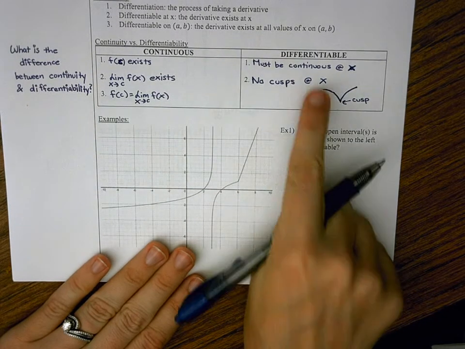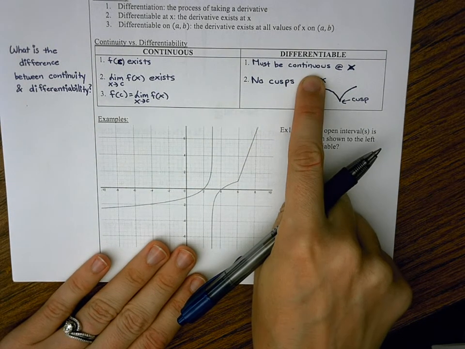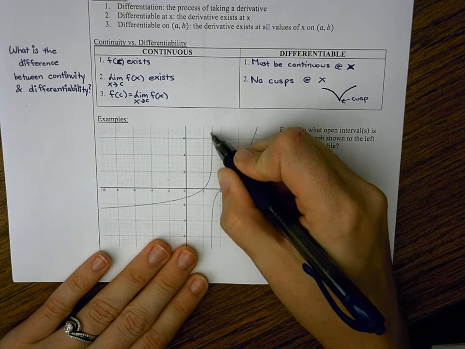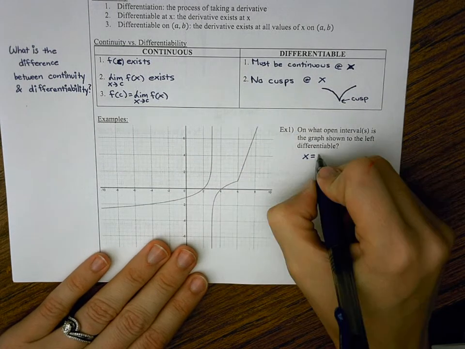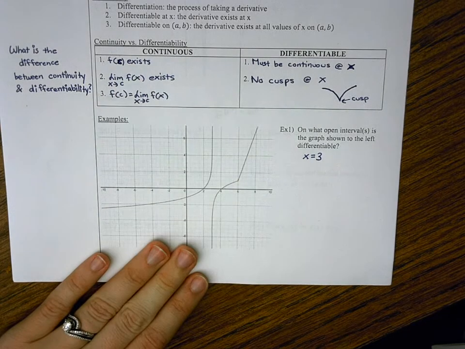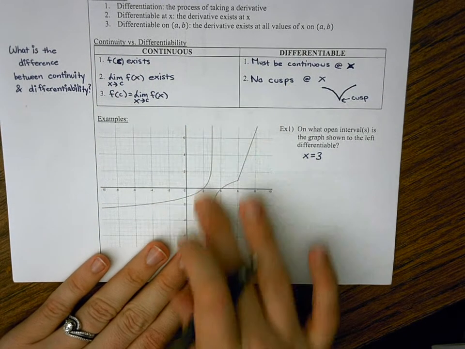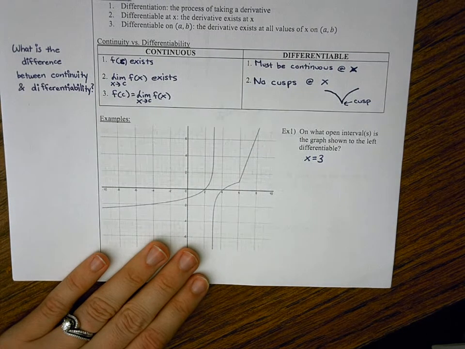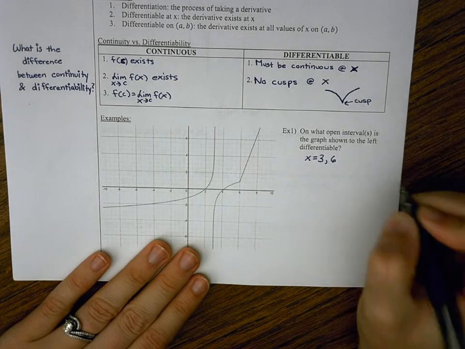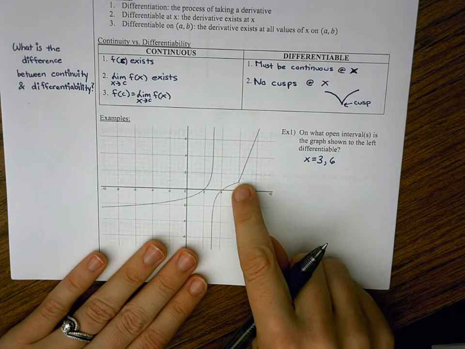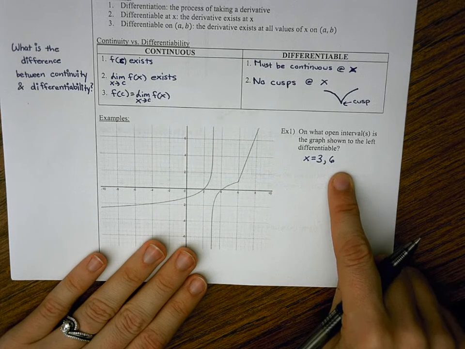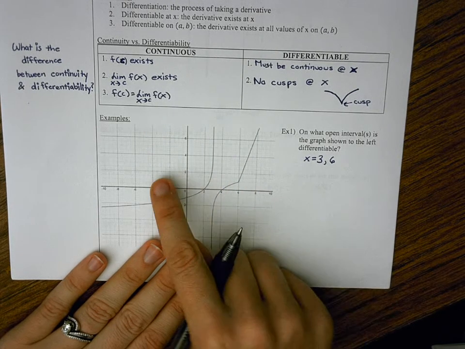Well, I'd be looking for a break in continuity or a cusp. The first thing I notice is right here at x equals 3 I have a vertical asymptote, which would be a place where a limit doesn't exist and also a point doesn't exist. So two reasons we have a lack of continuity at x equals 3. And then over here at x equals 6 we have a cusp. And so this would be where my function is not differentiable.